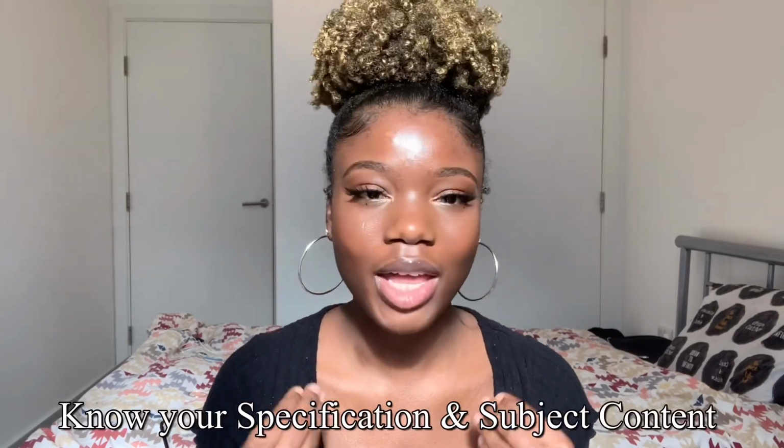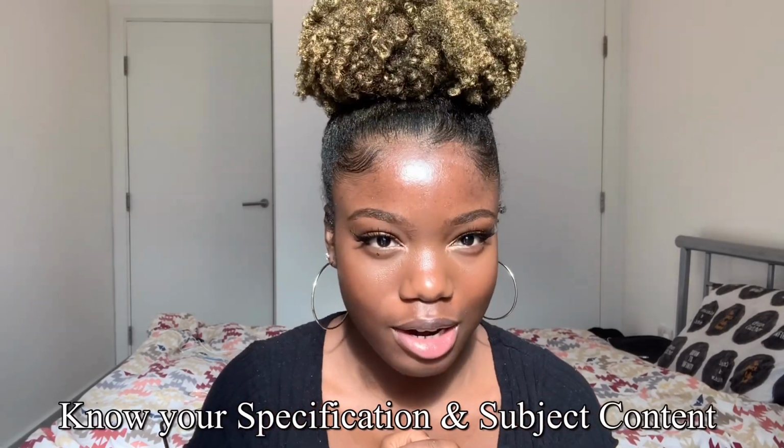The first point that I have is literally getting to know the content of your exam, literally printing out the spec. And I'm so sorry I literally scream about the specification all the time, but the specification is so important. You need the spec. Print out the spec and look at what it contains. The spec is so important. It's what the examiners are saying you should know.